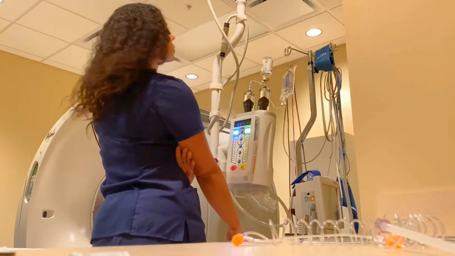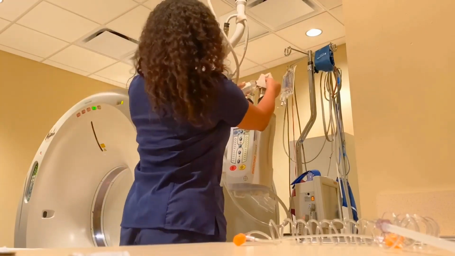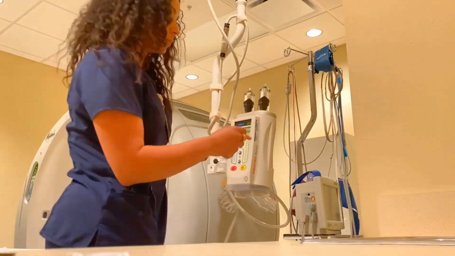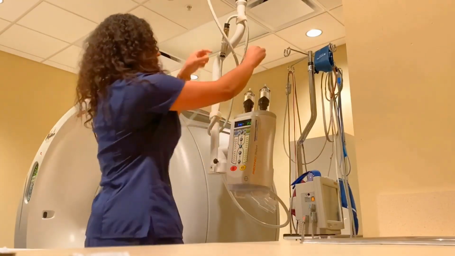So now that it's all done, you'll notice I'm using a paper towel to take that IV contrast off, and that's because it's sticky, icky. Now this is the tubing that will connect from the contrast directly to the patient's IV.